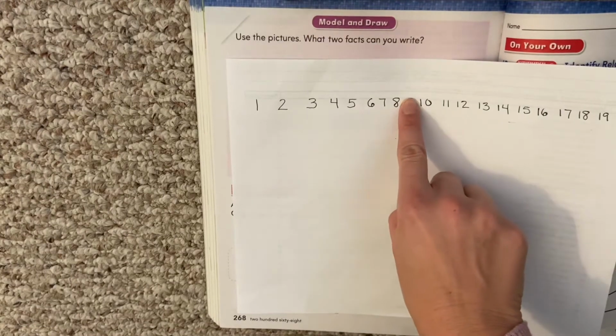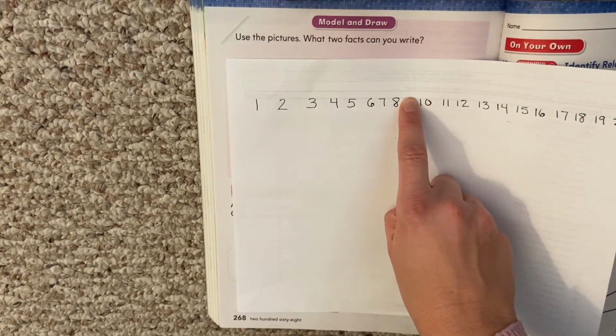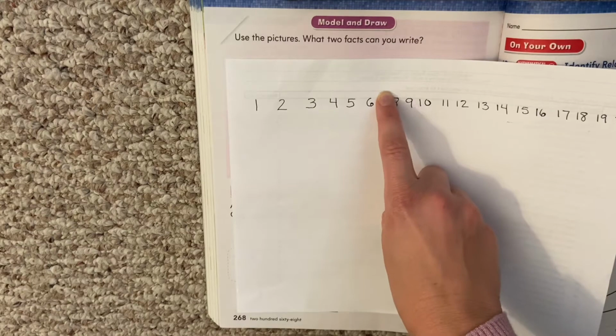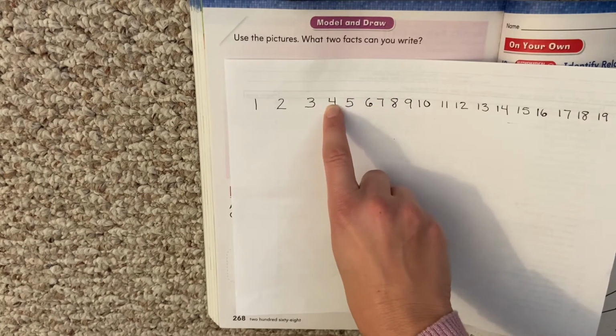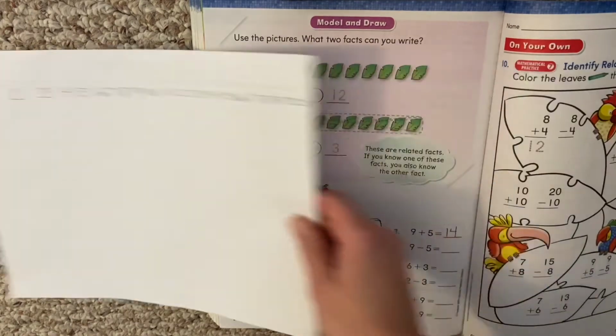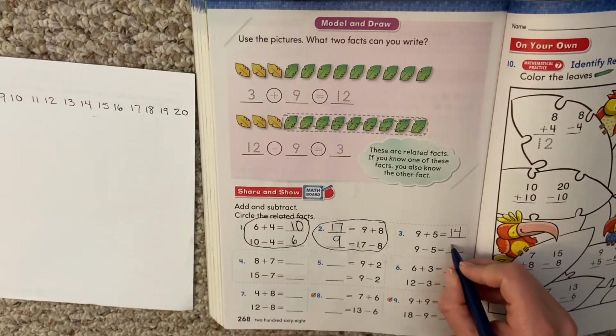So we're going to solve 9 minus 5. I put my finger on 9. I'm going to take 5 hops back. 1, 2, 3, 4, 5. Where do I land? 4. 9 minus 5 is 4.